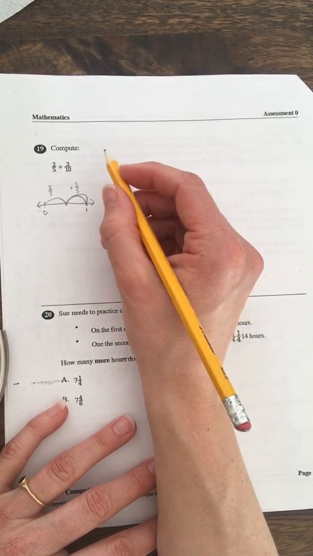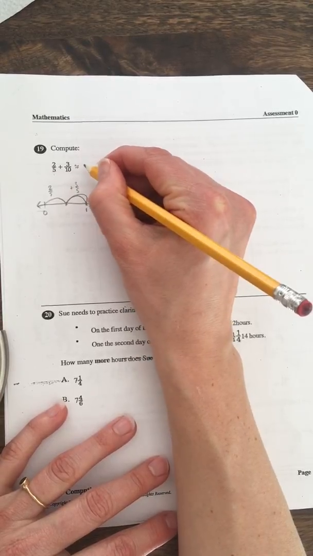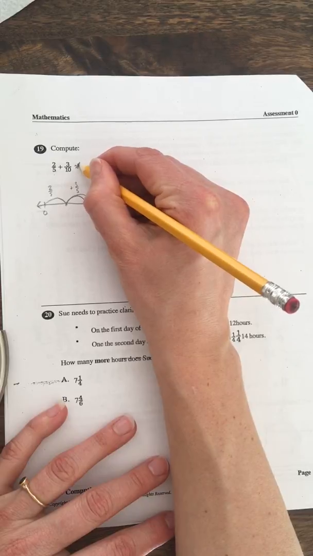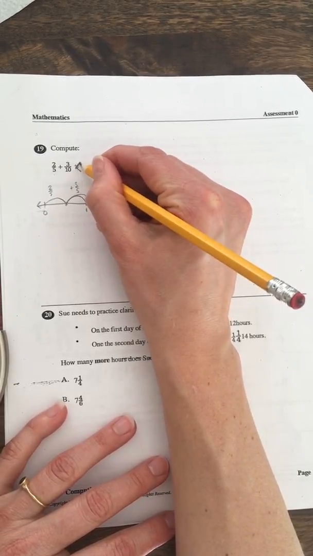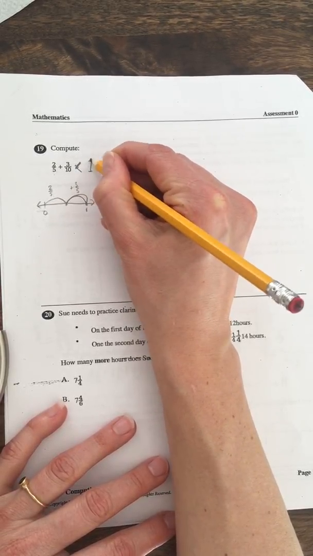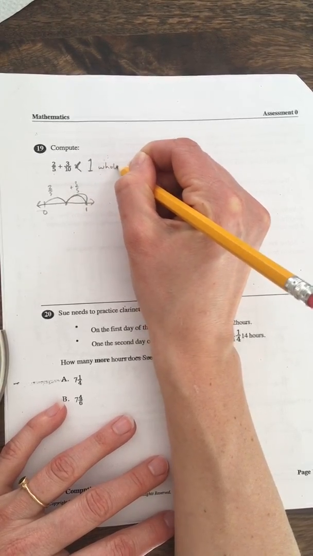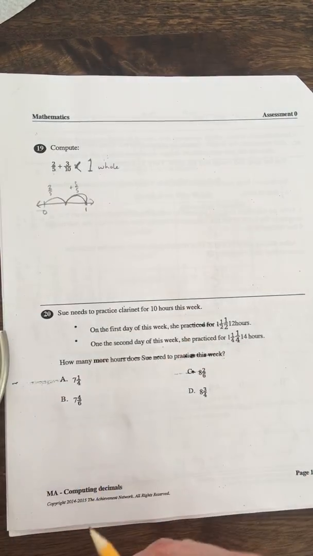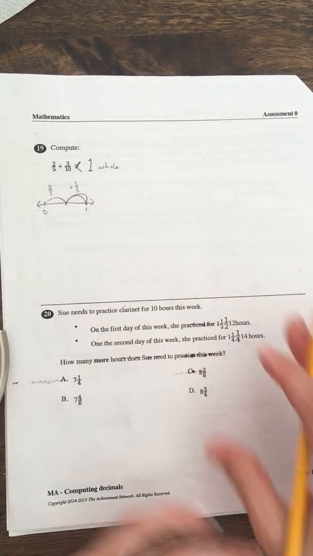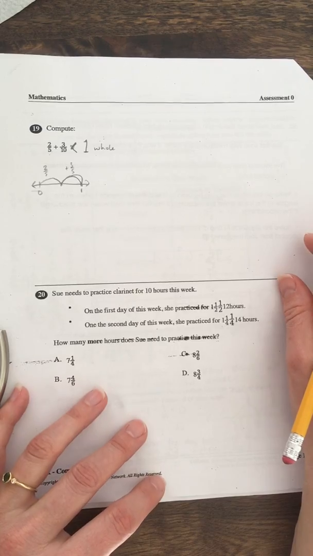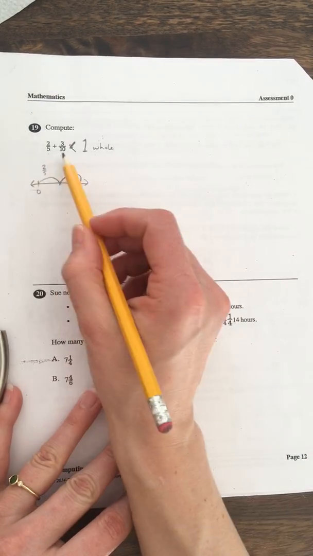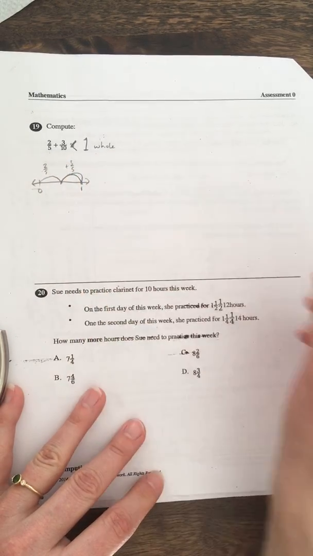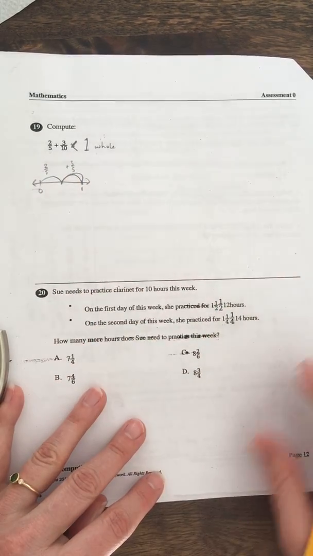3/10 is less than a half. So my answer should be less than 1. Actually, I'll even just write it like this. When I add those things together, they should be less than 1 whole, because if I add two things that are both less than a half together, I should get something less than 1. So now I have something to guide myself. If I get an answer that's more than a whole, I know I've done something wrong. It's probably going to be over a half though, because 2/5 is already pretty close to a half. So somewhere probably between a half and a whole.